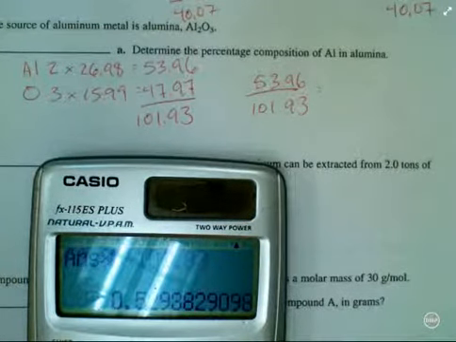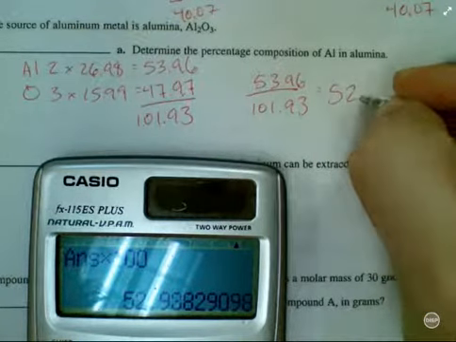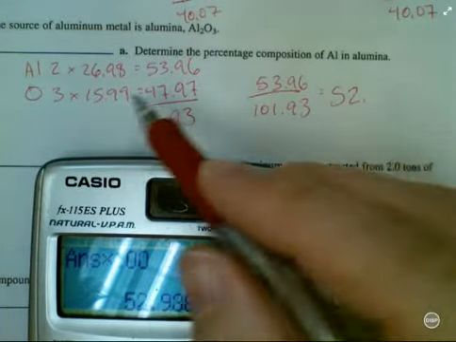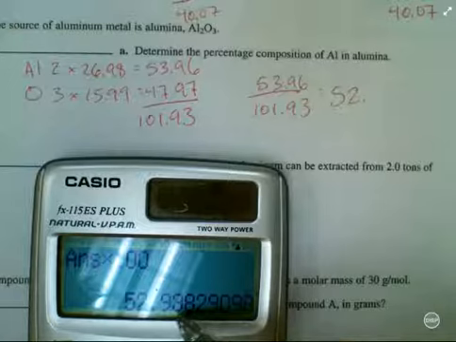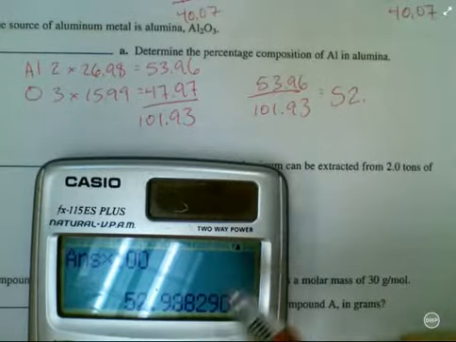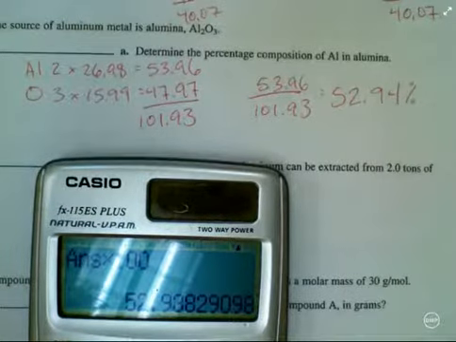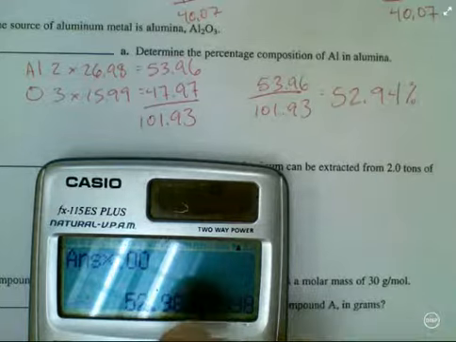And so just multiply that by 100 to get it to be a percentage. 52 point, let's see, we want 4 significant figures, so round that up to a 4, 52.94%. That's the percent of aluminum in alumina.